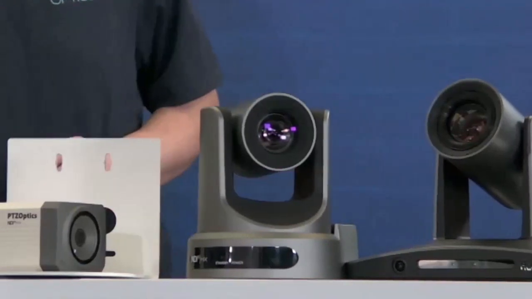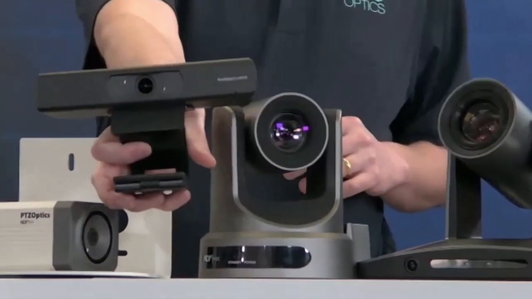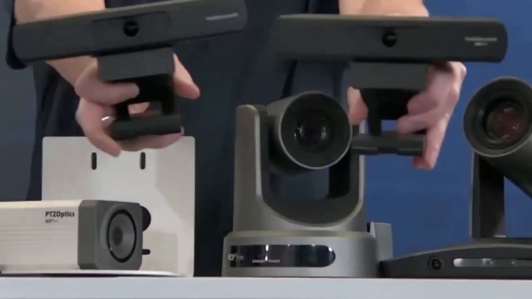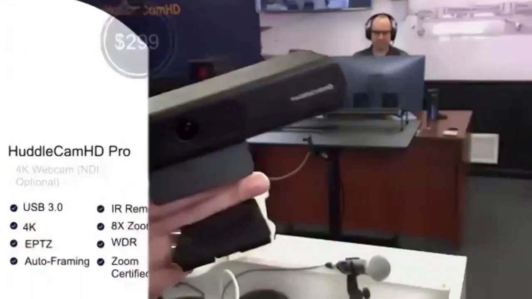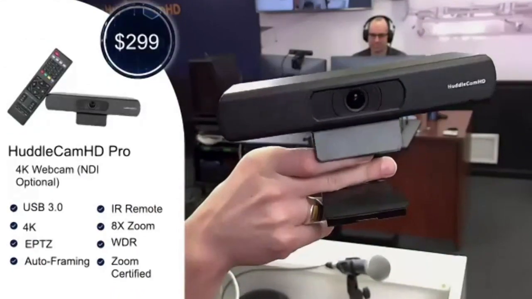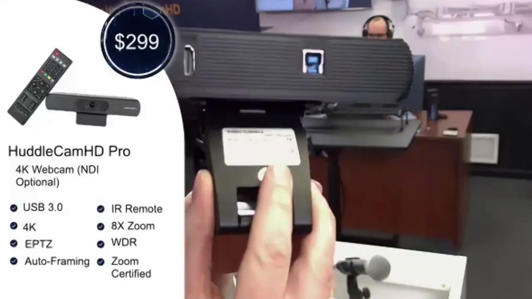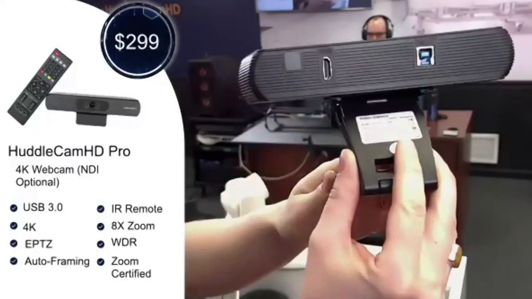All right. So I mentioned this camera ever so briefly. This is our HuddleCam HD Pro, and it actually comes in 2 models. So let me show this up close and personal here. Again, this is the HuddleCam HD Pro. It's 4K. It has a USB connection and an HDMI connection.